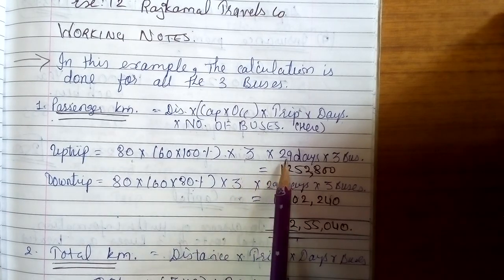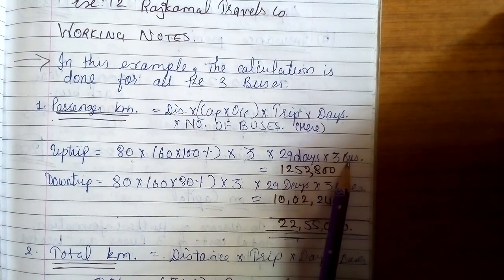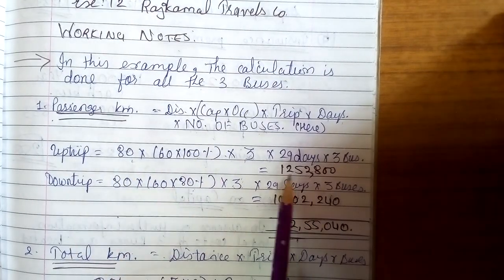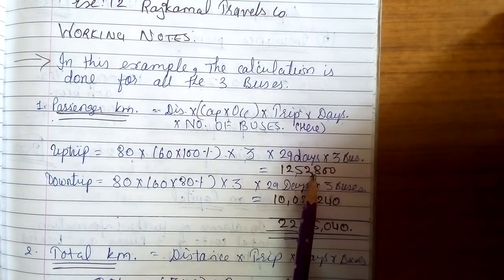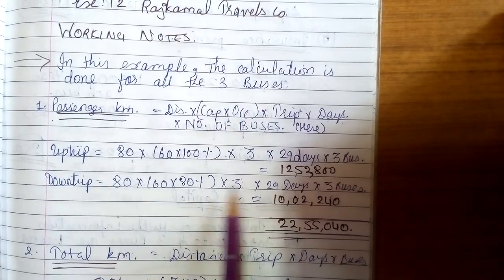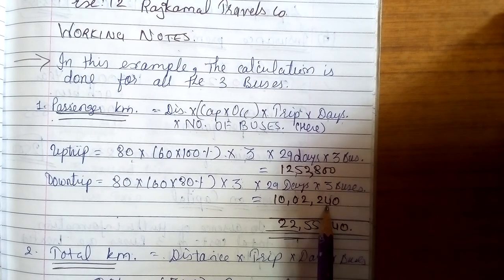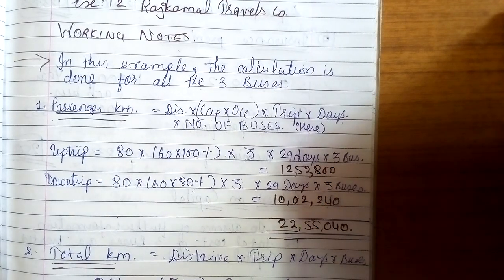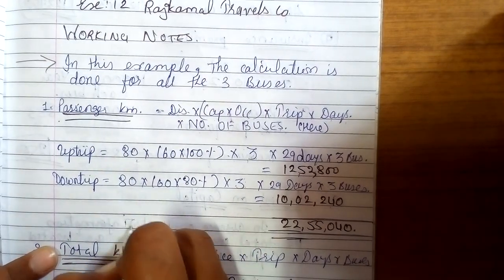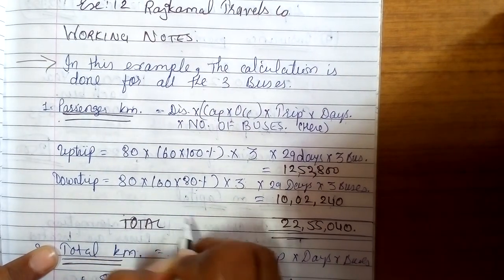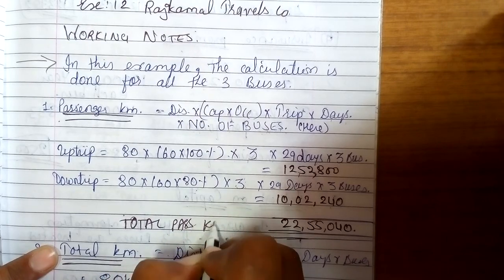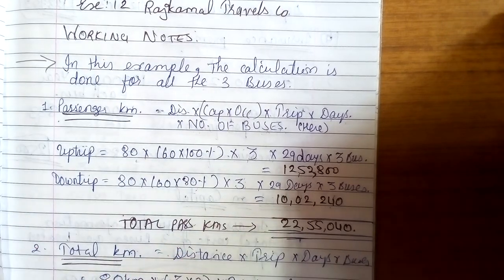Okay. Then 29 days, that is leap year. So 29 days has to be considered and for 3 buses. So upward trip passenger kilometers are 12,52,800 and likewise for downward trip passenger kilometers are 10,02,240. By adding these two we get our total passenger kilometers 22,55,040. So here we can write down total passenger kilometers, right?